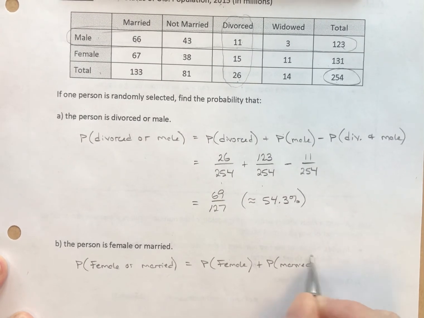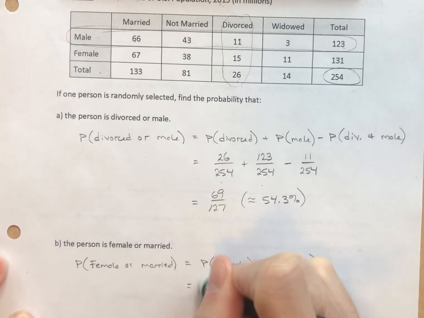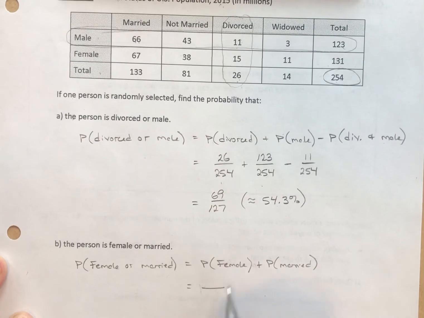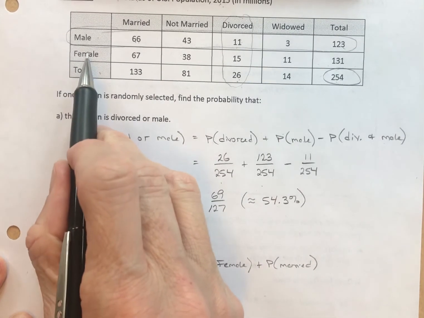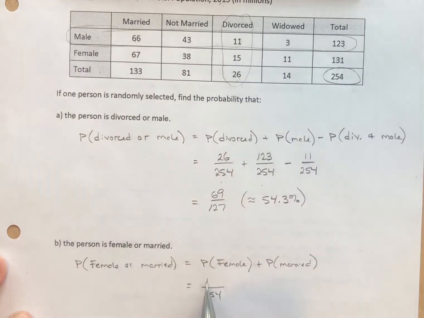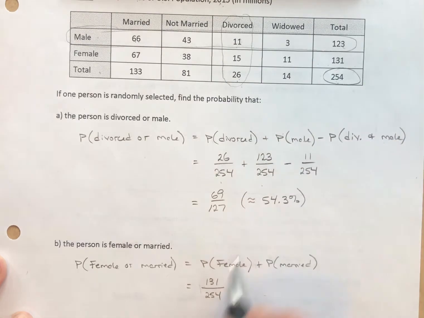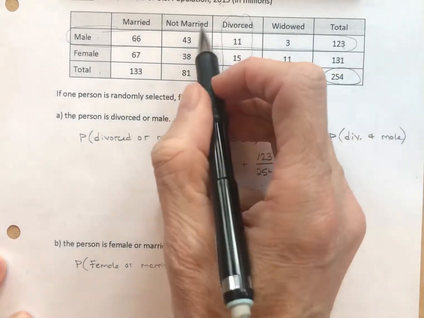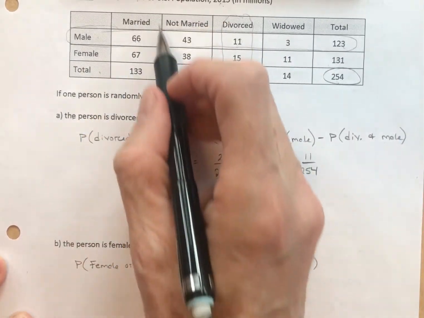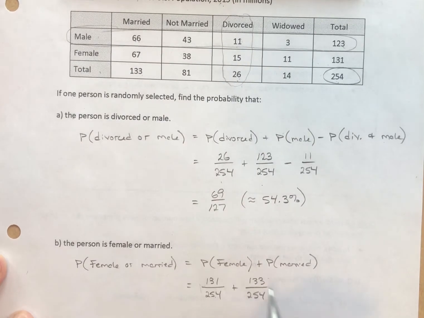Let's do this first. Okay, the probability the person is female. We'll have 254 million, and the number of females is 131. So I have 131 chance out of 254 to pick a female. Okay, how about married? Well, I have 254 million people. The number that are married is in column 1 here, and that would be 133 million. Okay, so there we go.